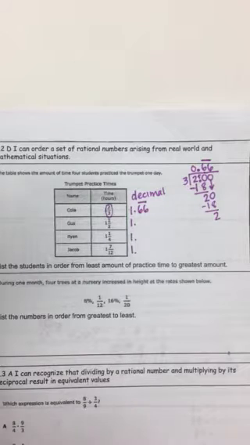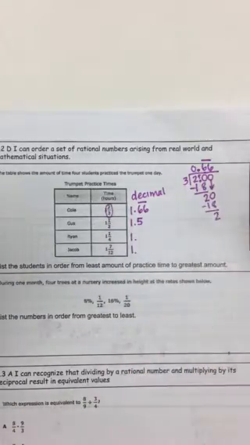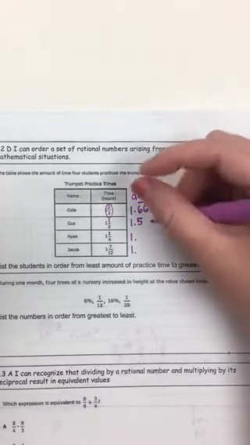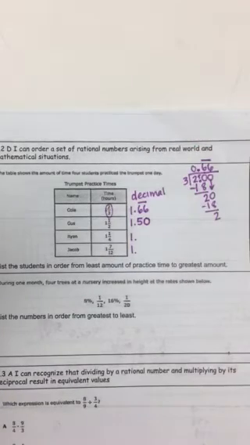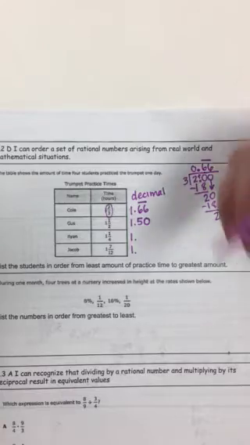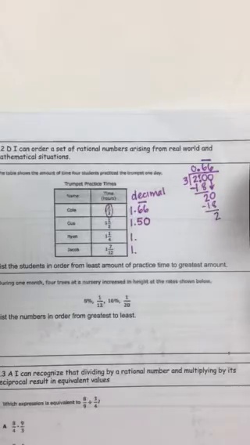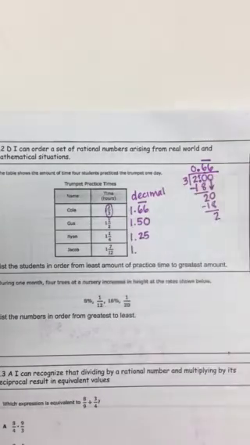Then we have 1.5. I already know that 1 divided by 2 is 0.5. So that's 1.5. Because the number above it already has 2 decimal places, I want to make sure that I give myself 2 decimal places to work with so that when I'm comparing, it makes it easier. When I look at 1 and 1/4, I already know that 1/4 is 0.25 because a fourth of a dollar is a quarter, and a quarter is 25 cents.